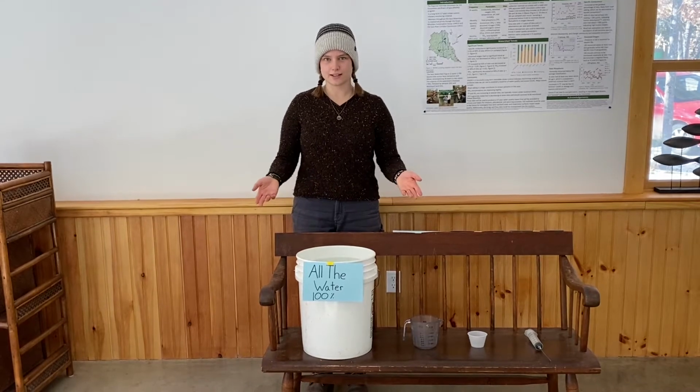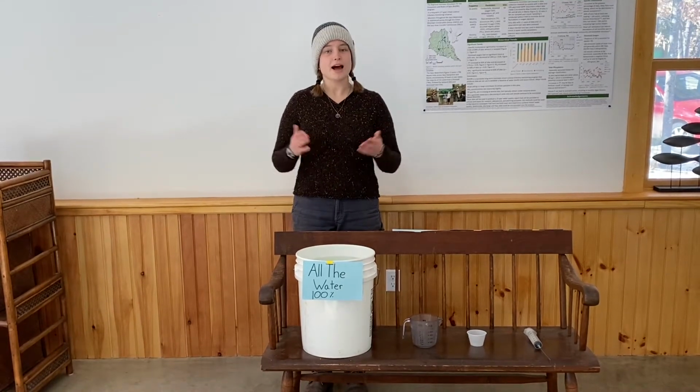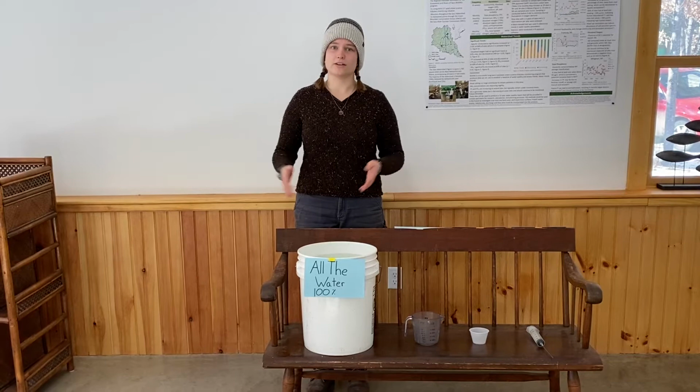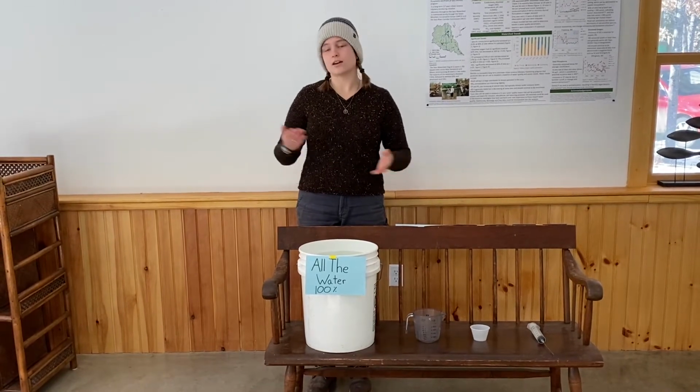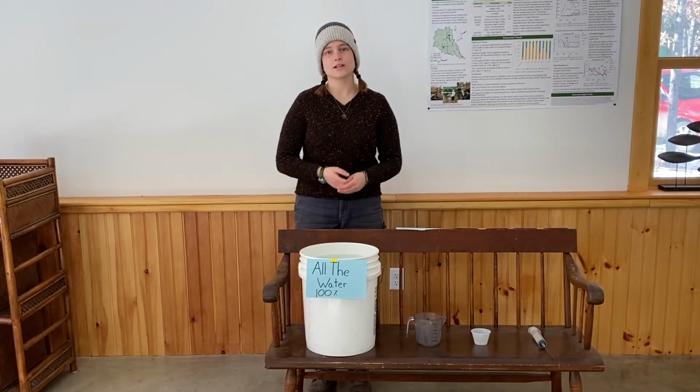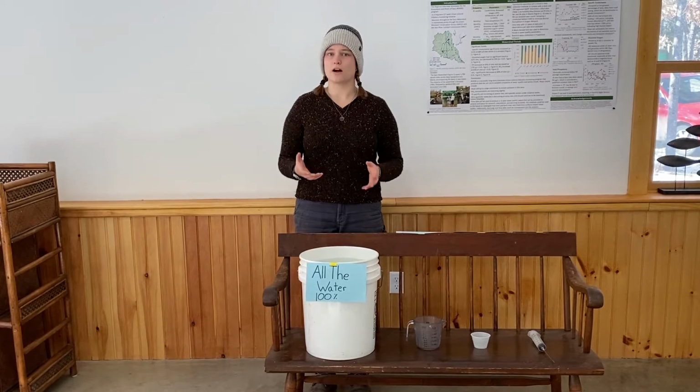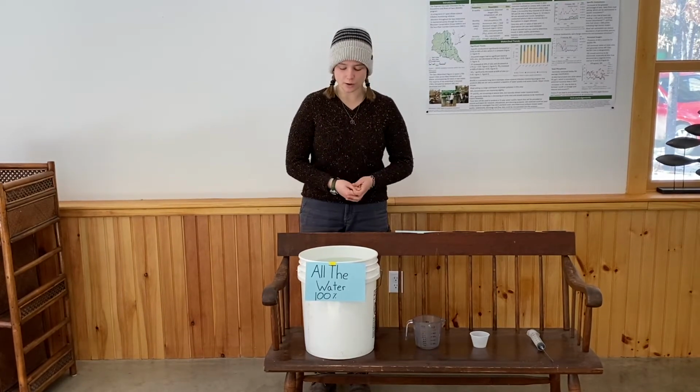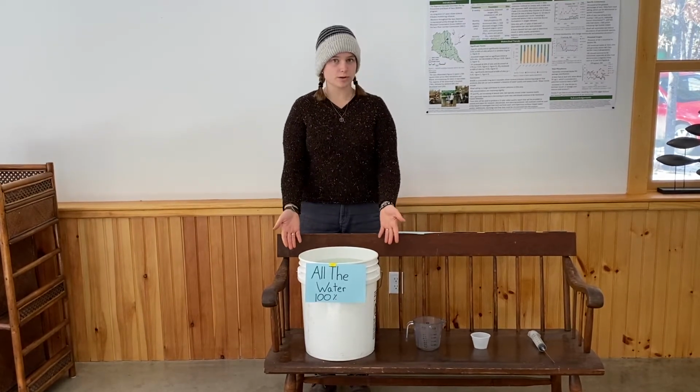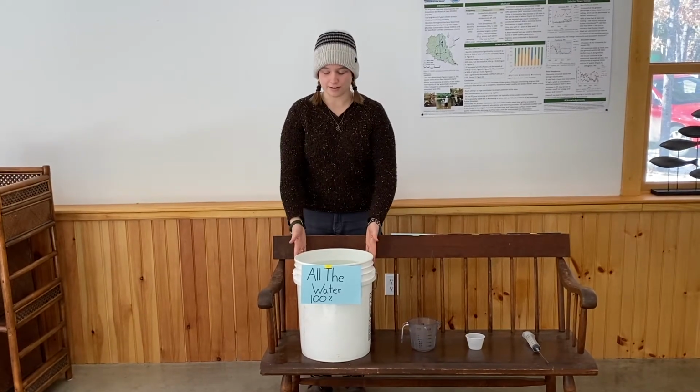In this activity, we are going to be talking about how much water we have on Earth in what forms. And ultimately, we're going to talk about how much is available for animals on the Earth to drink. So, let's get started. First, we're going to talk about our 5-gallon bucket.